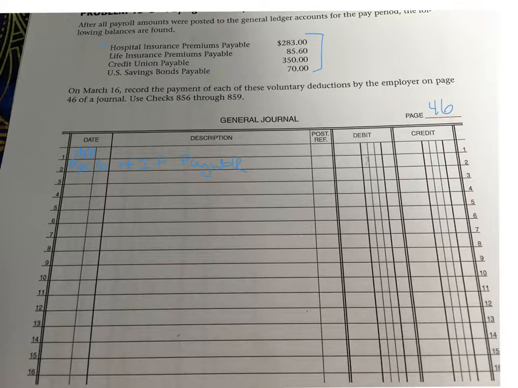And we owe $283. Well, then we're going to credit cash in bank for the same $283. And it told us that we used checks 856 through 859. So this source document is going to be check 856. And that's how you do one of these entries.